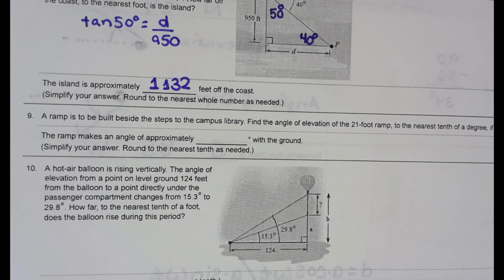I'm looking straight out and then looking down, I see this island. But the helicopter's not on top of the island. The island's over there. In fact, he is 1,132 feet from the island. Oh, the guy's on the helicopter. Yes. The island's way out there.